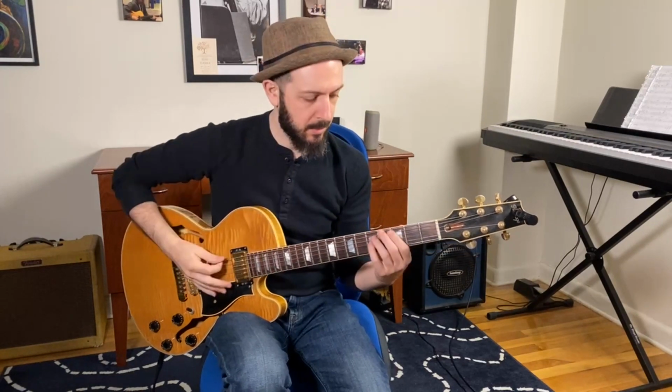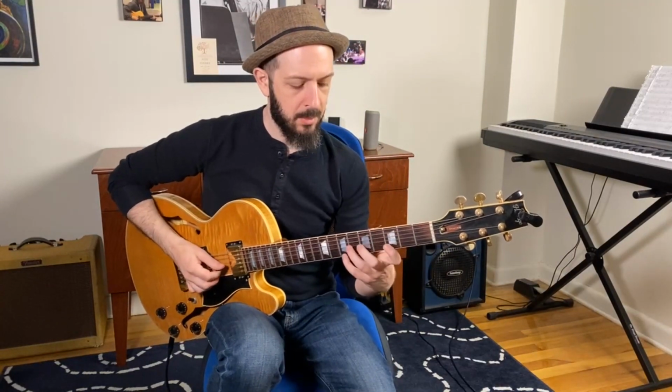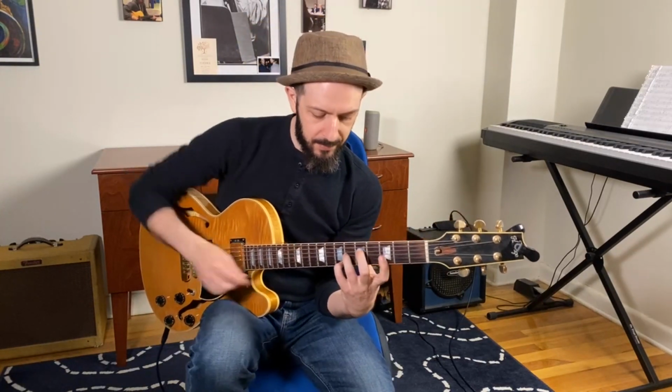So now we get this wonderful little minor second stuck right in the middle of the voicing. Very crunchy. So it's root, sharp 11, flat 7, root, sharp 11, 5th, 3rd.